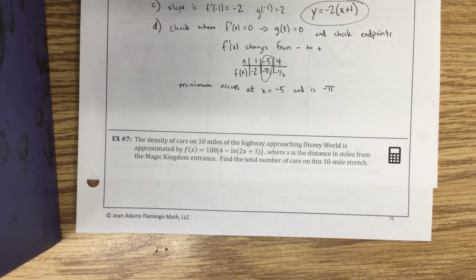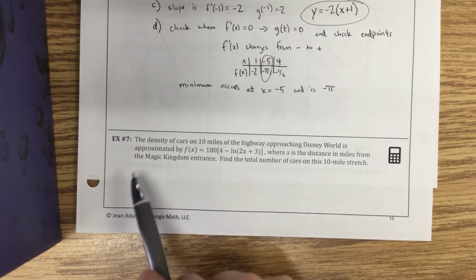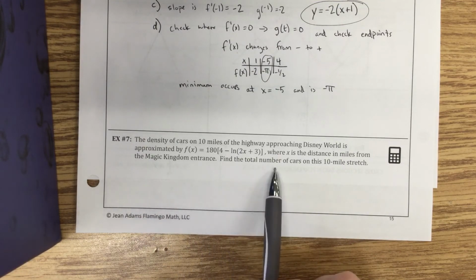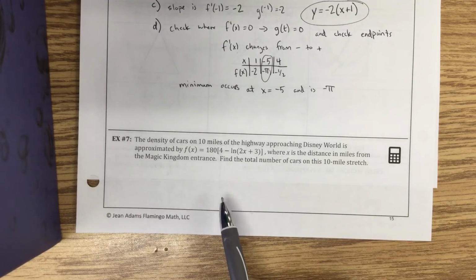All right, the density of cars on 10 miles of highway approaching Disney World is approximated by f of x equals 180 times 4 minus the natural log of 2x plus 3. X is the distance in miles from the Magic Kingdom entrance. Find the total number of cars on this 10-mile stretch.